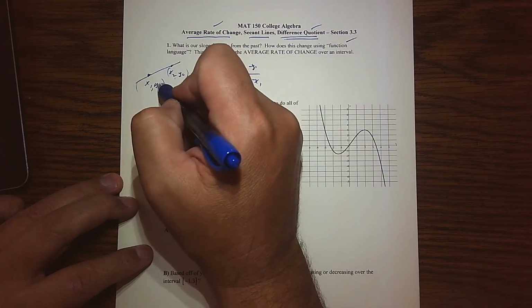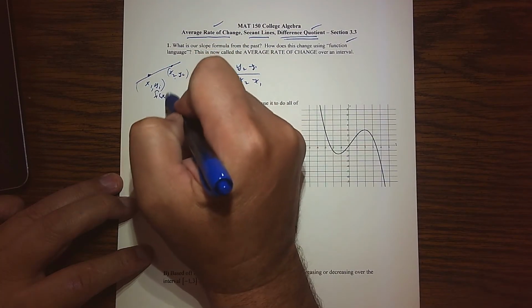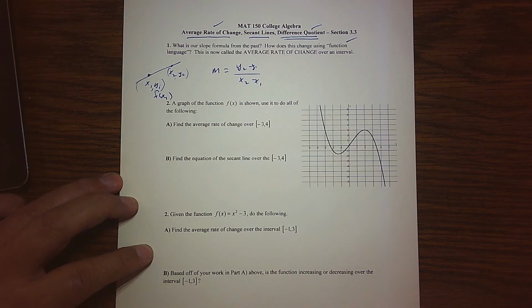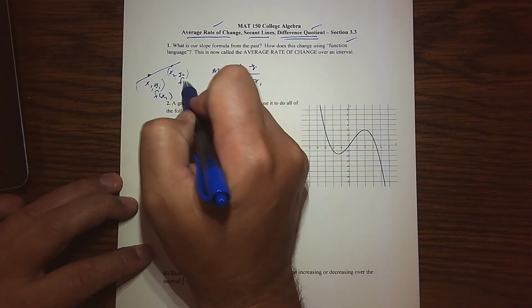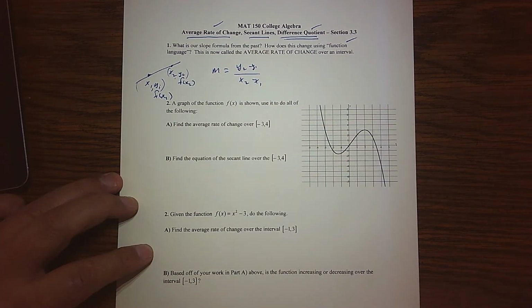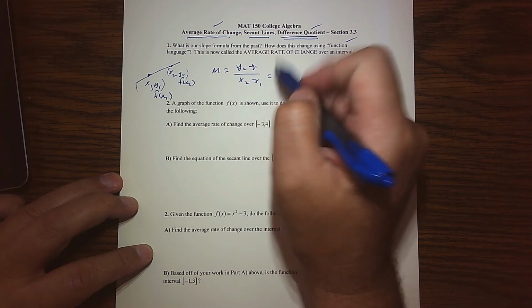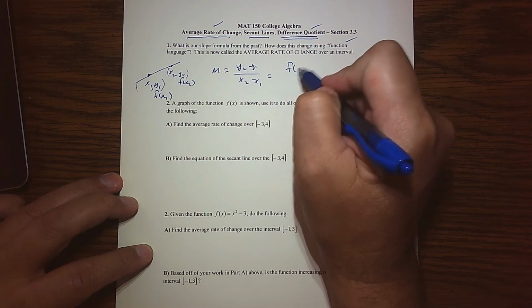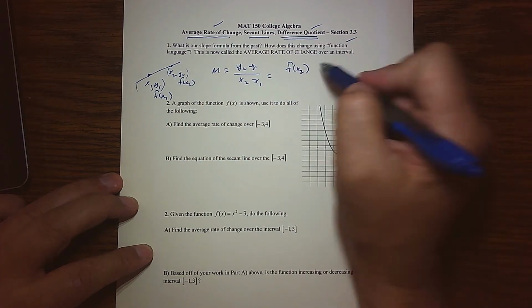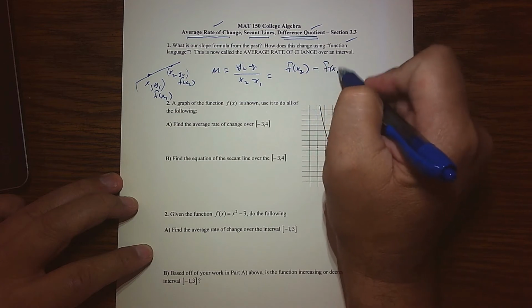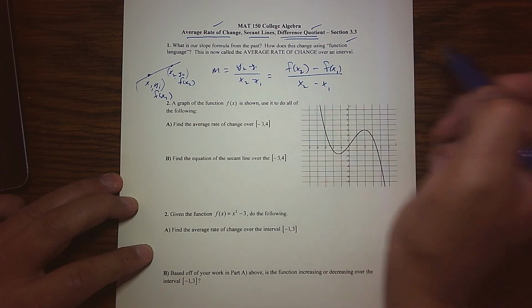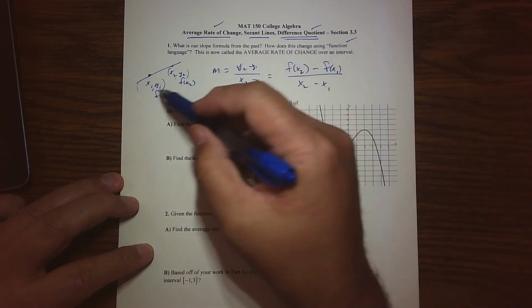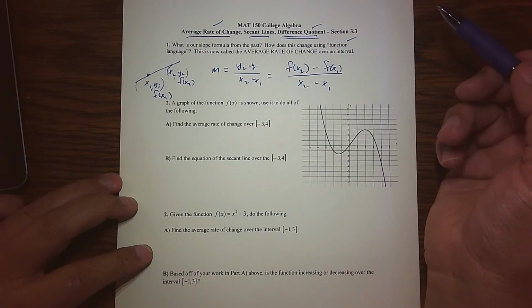So y2 is the function value at x2, y1 is the function value at x1, and x2 minus x1 are the two input values.